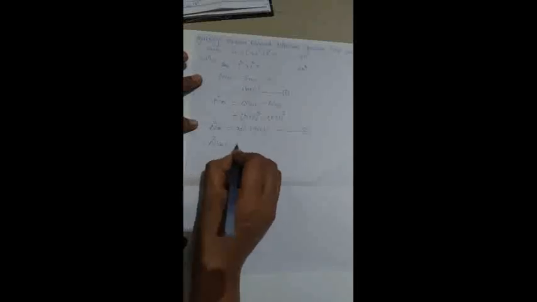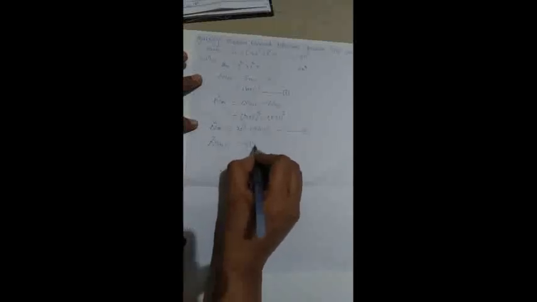Then find del square S(n+1), that is 3 into (n plus 1) square plus 9 into (n plus 1) plus 7, putting n is equal to n plus 1. Then 3 into, taking the square, n square plus 2n plus 1 plus 9n plus 9 plus 7.